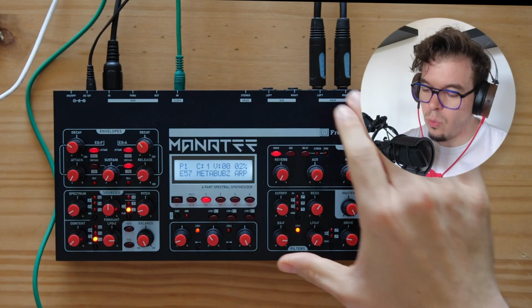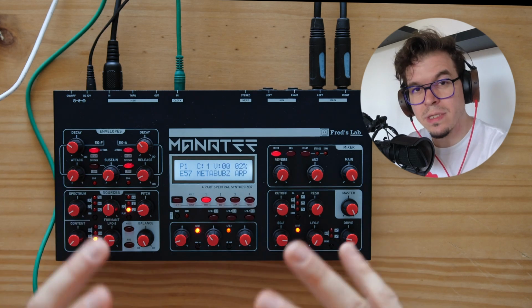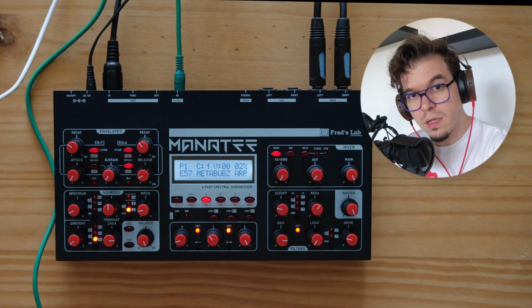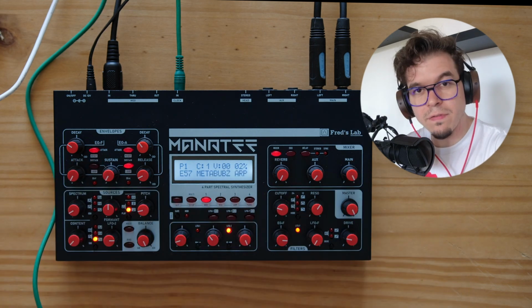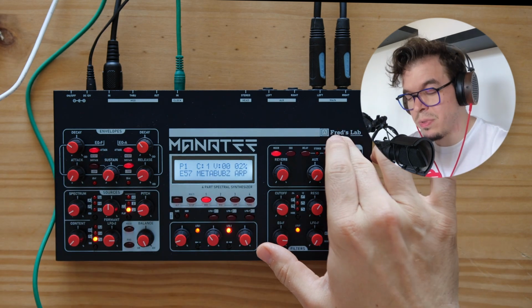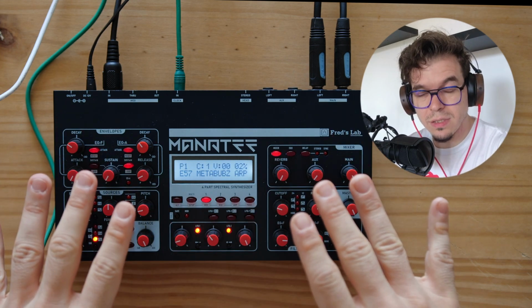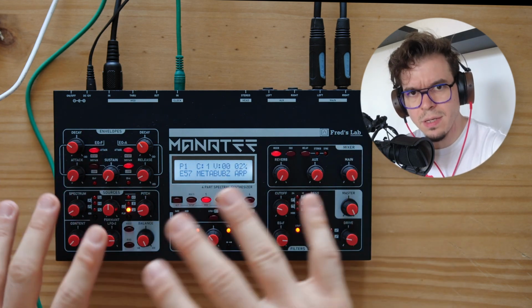And that, in a nutshell, was the Manatee by Fred's Lab and how it's influencing my sound design and my sequencing. Now, the synthesizer is still under development, meaning this is not the final version of its firmware. Actually, Fred is putting a lot of hard work into adding new amazing features to the synthesizer just to make it even more awesome than it is.